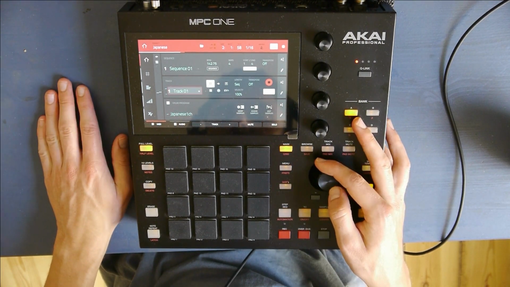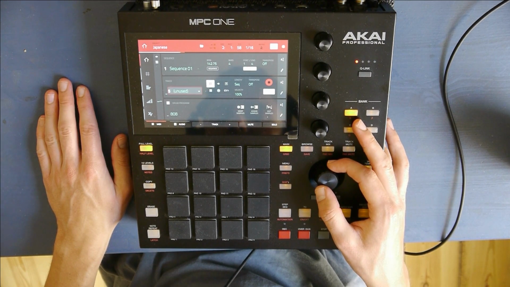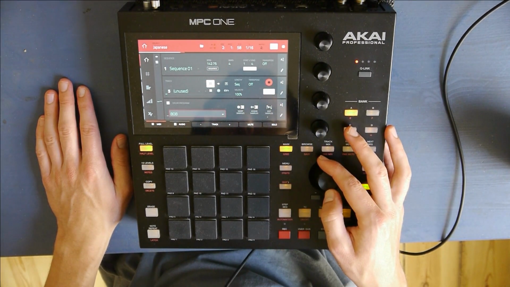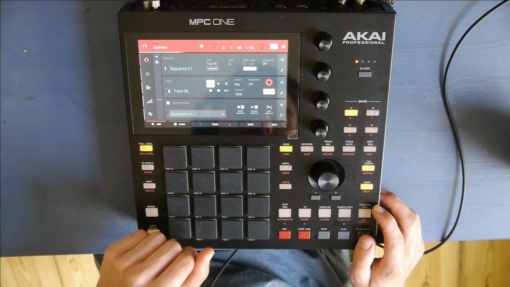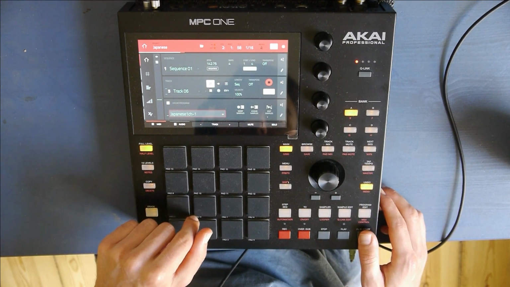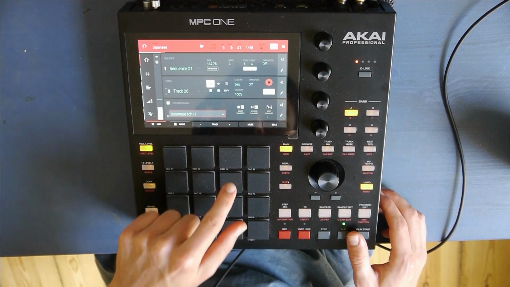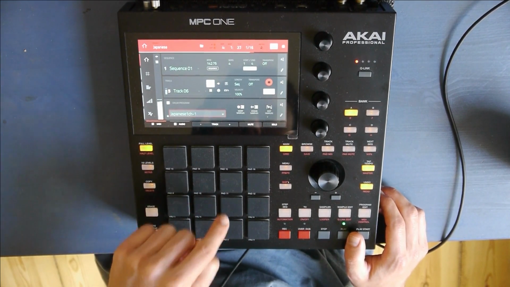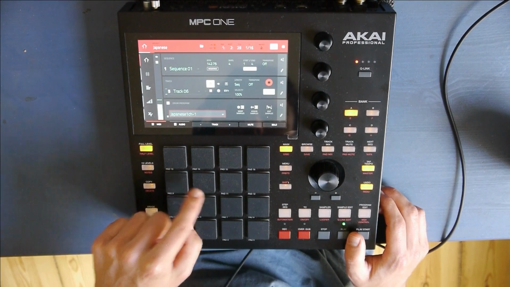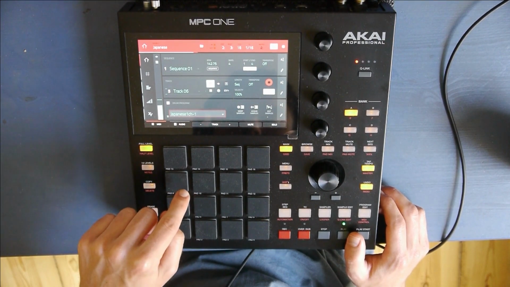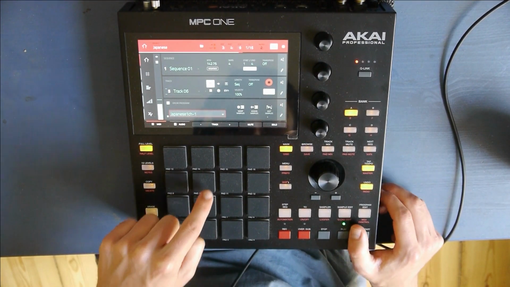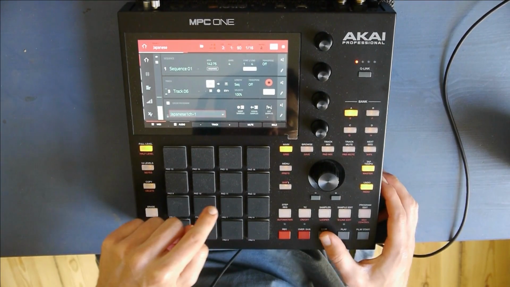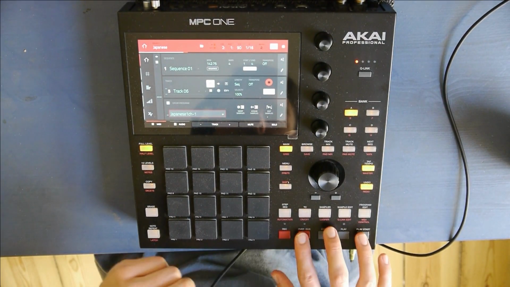And now let's create a new track. So track 5. And choose the duplicate sample program. Now let's just find a pattern for some sample chops. I like that. Let's just take that.